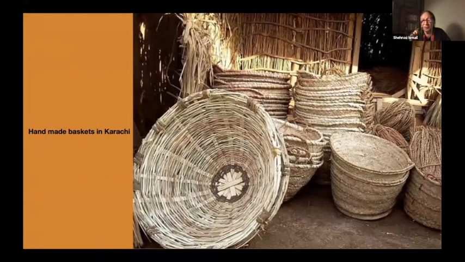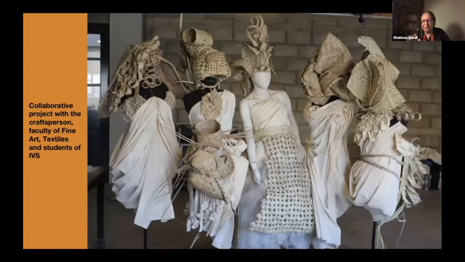Okay, we're almost at the end. These are the baskets in the local bazaar. But this slide is important because this is a collaboration between the fine art faculty, the textile faculty, and the students of IVS to show you how the craft is very much the common thread in all the artwork that we have seen in the exhibition today and the slides that we see today. Yeah, that is it. Thank you very much.